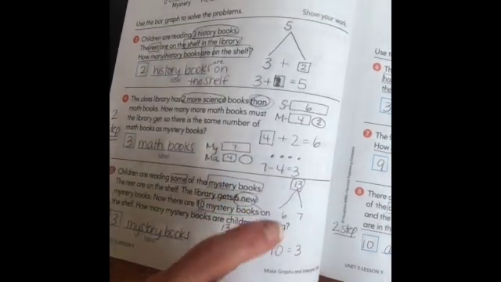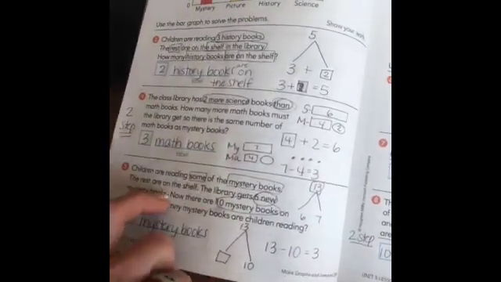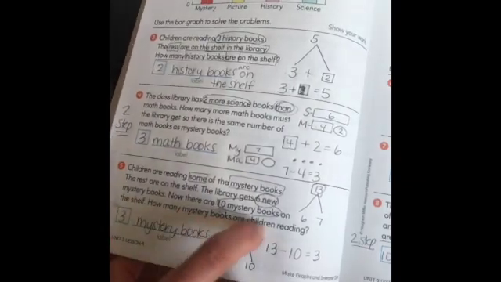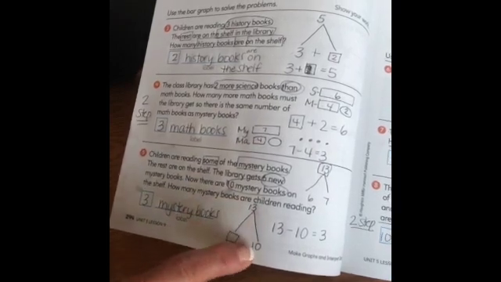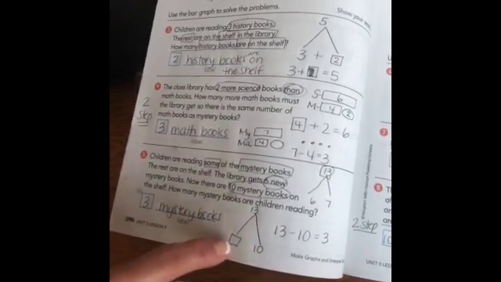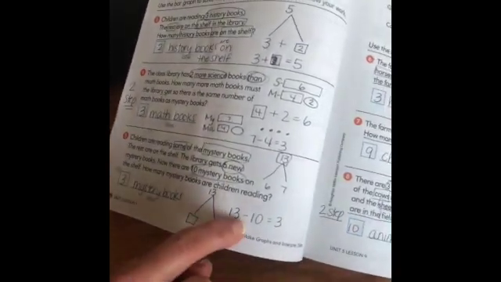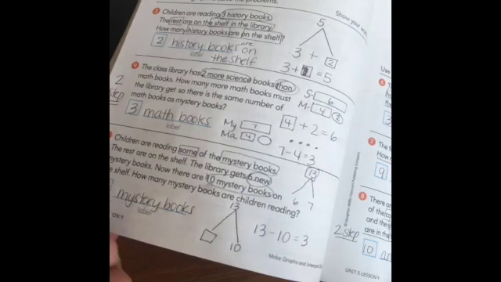But this is a 2-stepper. So even now I know that there are 13 mystery books. I'm gonna come back over here. Now there are 10 mystery books on the shelf, and I want to figure out how many books the children are reading. So my 13 is still going to be my total, but now 10 of them are on the shelf, and I need to figure out the difference between 13 and 10. So I set up this equation right here. 13 take away 10 is 3. So my answer is 3 mystery books the kids are reading, or it should maybe say 3 books the kids are reading. Okay? Let's go over here, because this is the other one that got cut off, so I apologize.